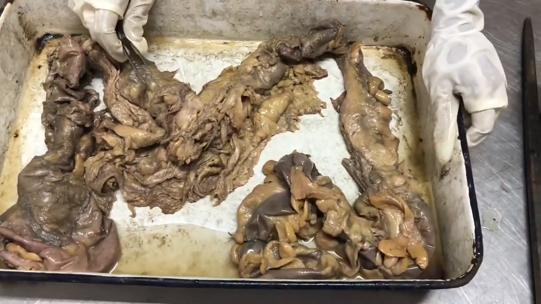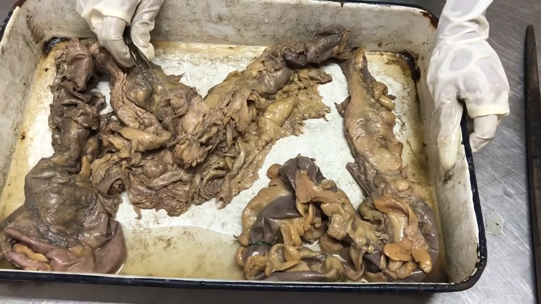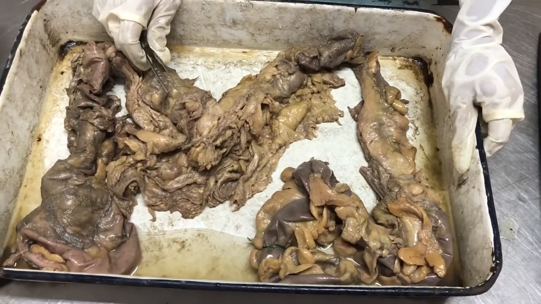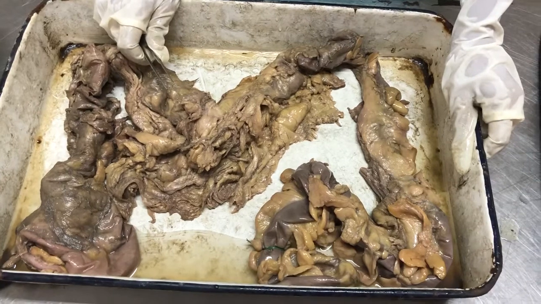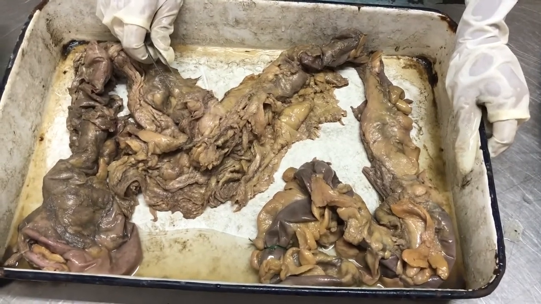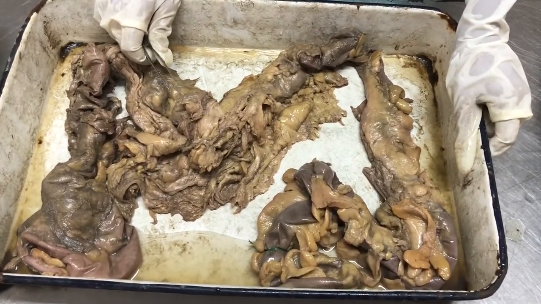Posteriorly, it is related to the lower pole of the left kidney, left iliopsoas muscles, subcostal vessels and nerves, the left gonadal vessels and the left external iliac vessels.